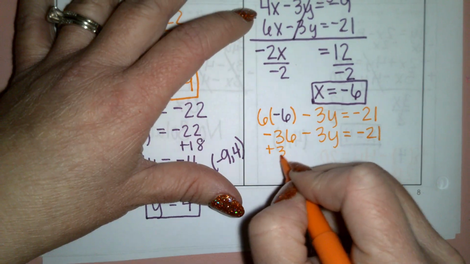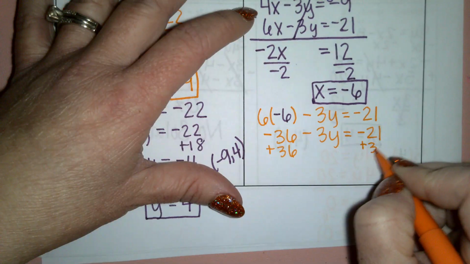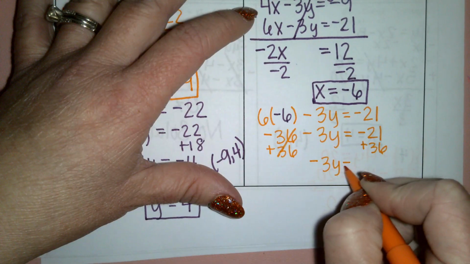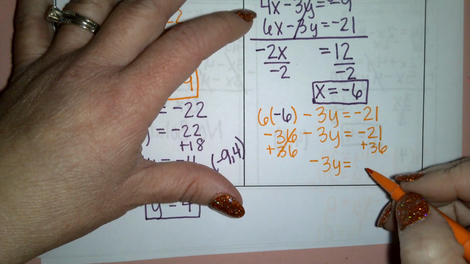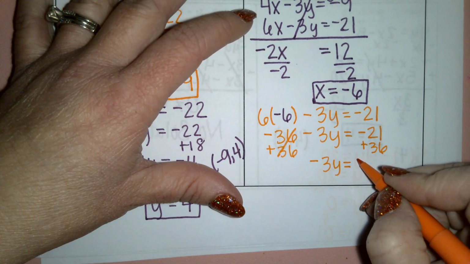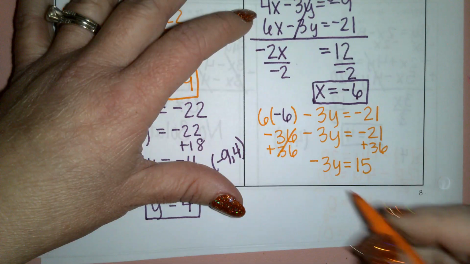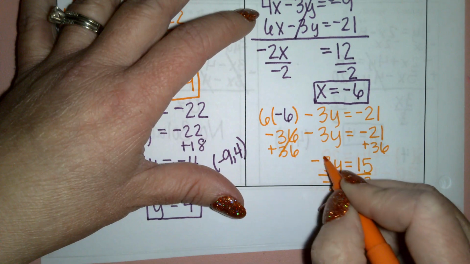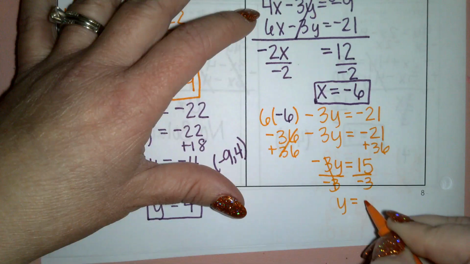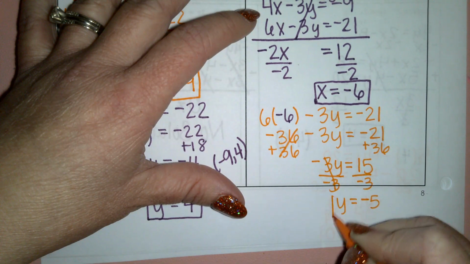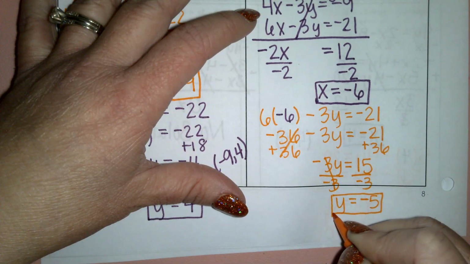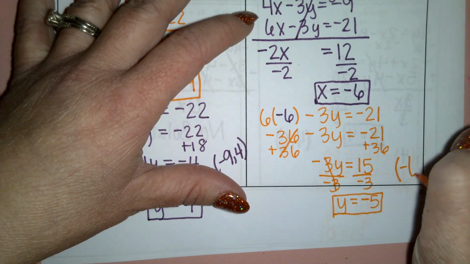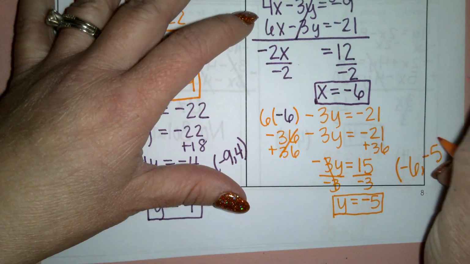We're going to add the 36 to both sides. This will cancel. I'm left with negative 3y equals 15. Divide both sides by negative 3. So y is equal to negative 5. It's our next important piece of information. So we write this as an ordered pair, negative 6, negative 5.